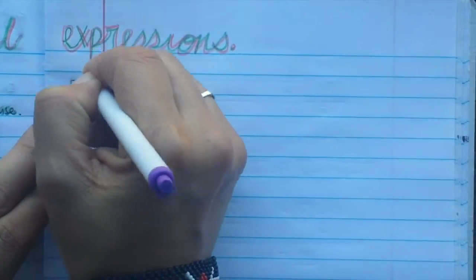So example 2. This is a listening check. Underline the word rational in the title.